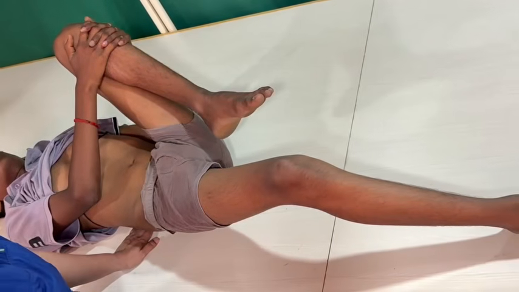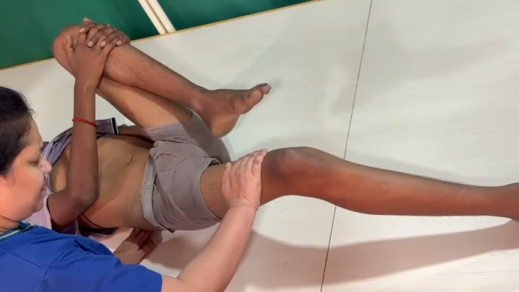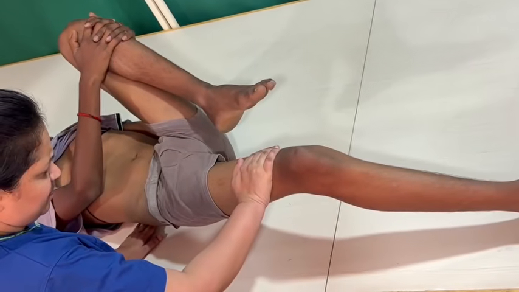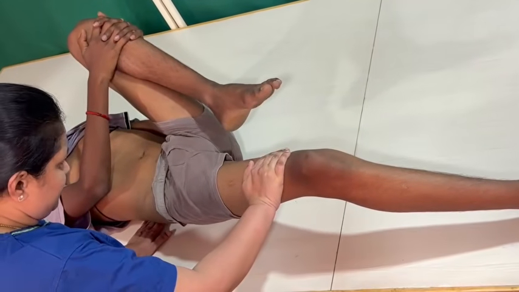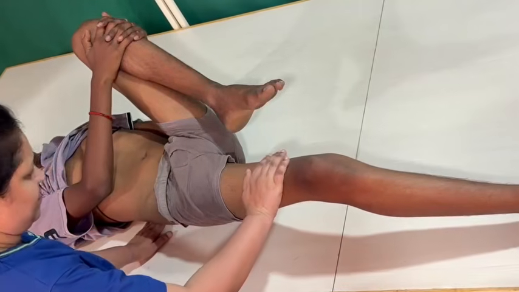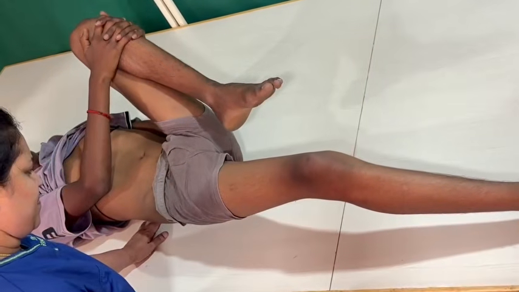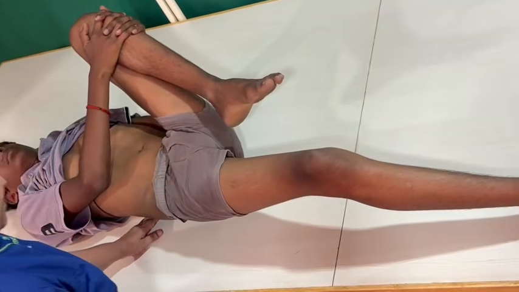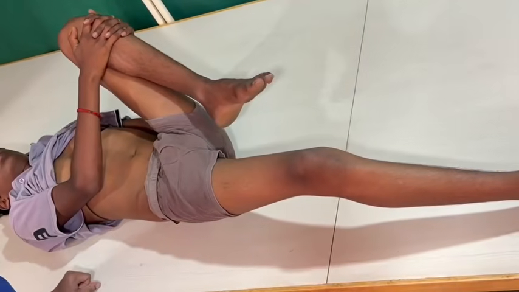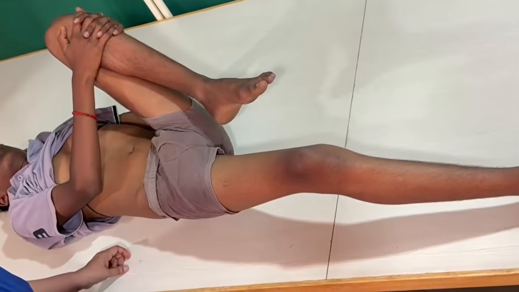Next, apply gentle pressure on the right thigh, attempting to extend the right hip, and stop once the lumbar lordosis just begins to reappear. At this point, the actual amount of FFD of the right hip joint will be revealed. Ask the patient to hold his left knee to maintain that position.